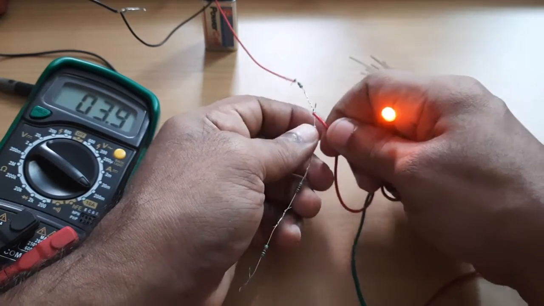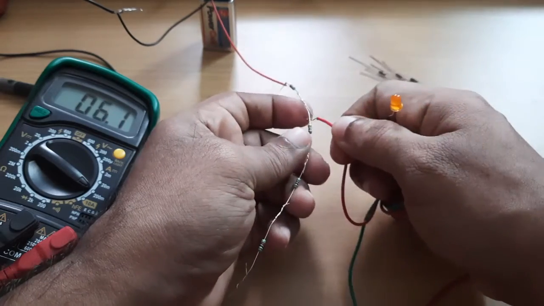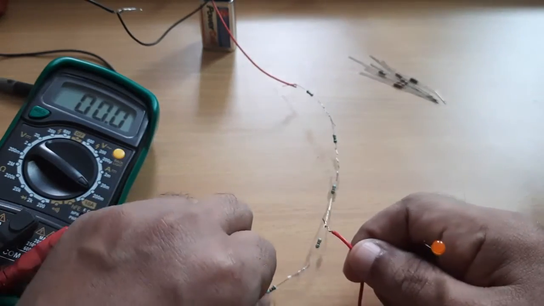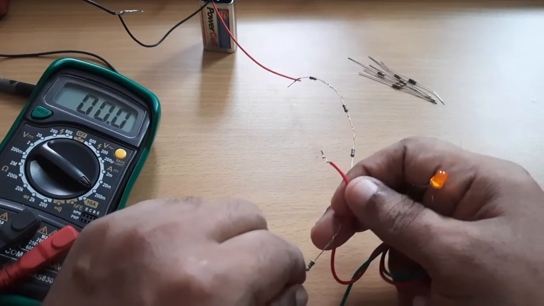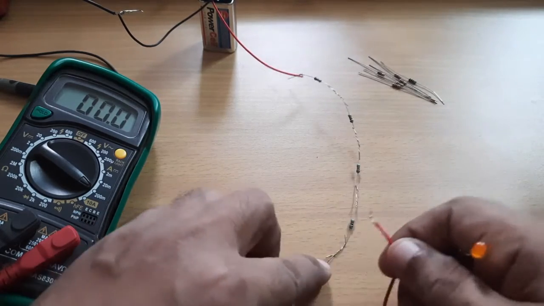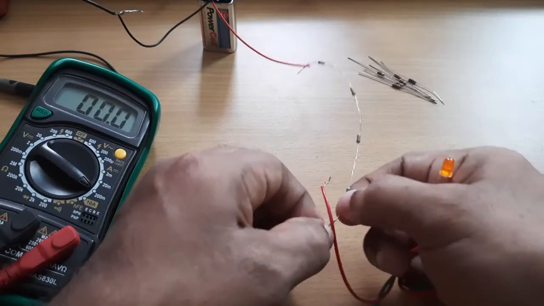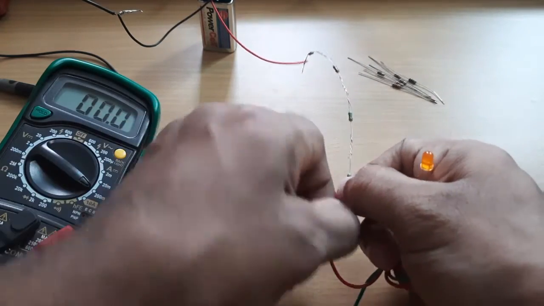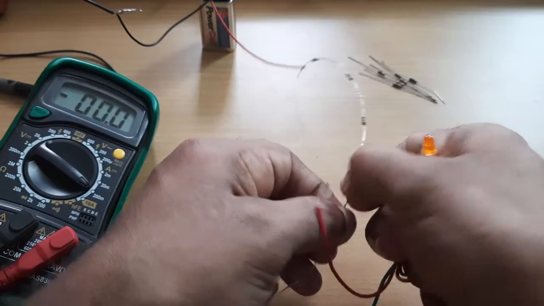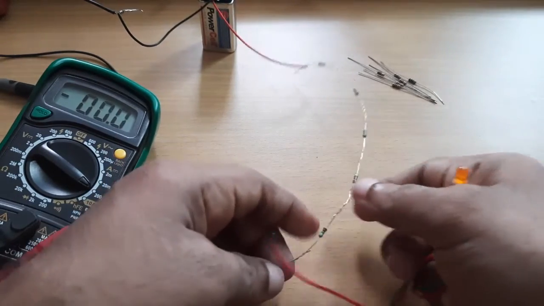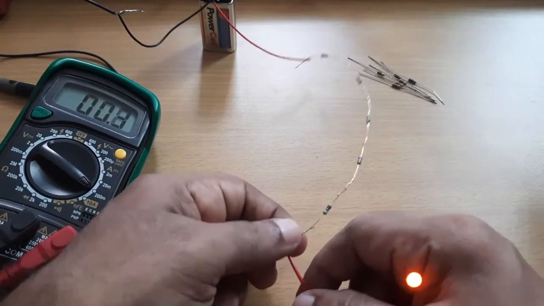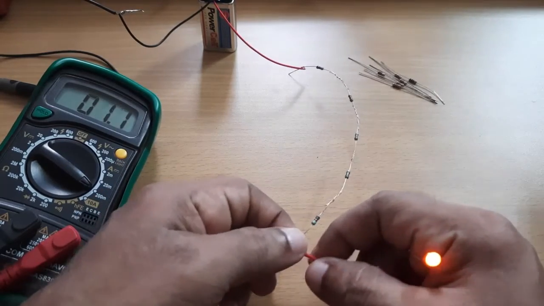So when you connect nearer to the voltage source, it draws more current, and it shows it through the multimeter.